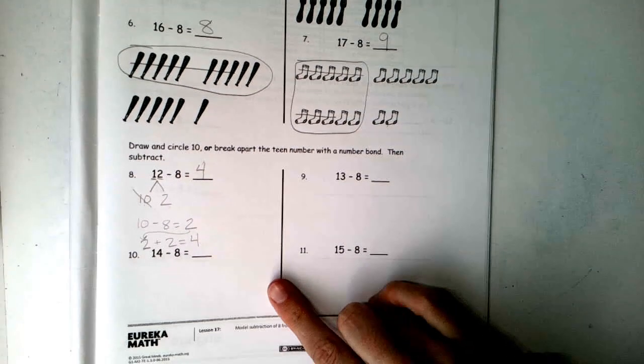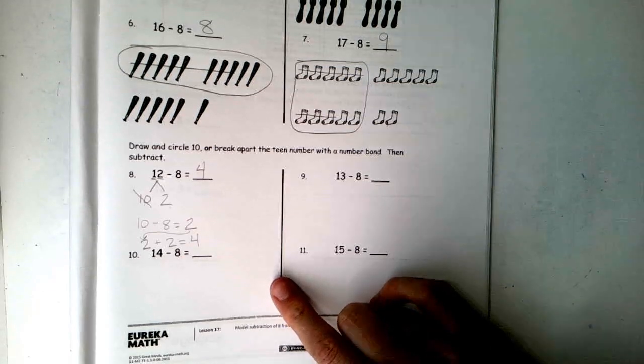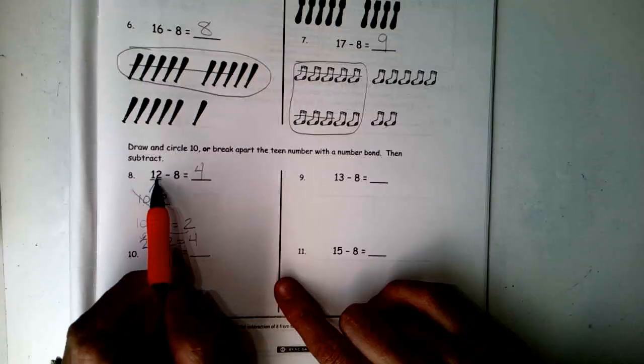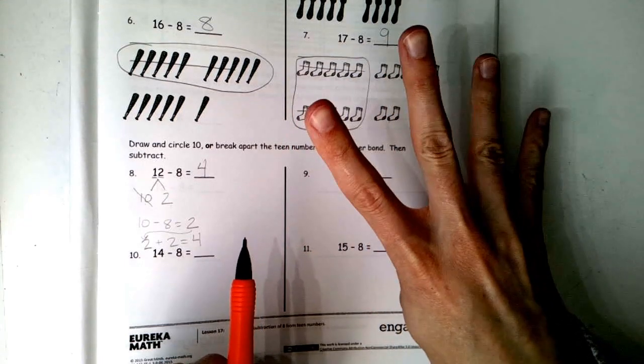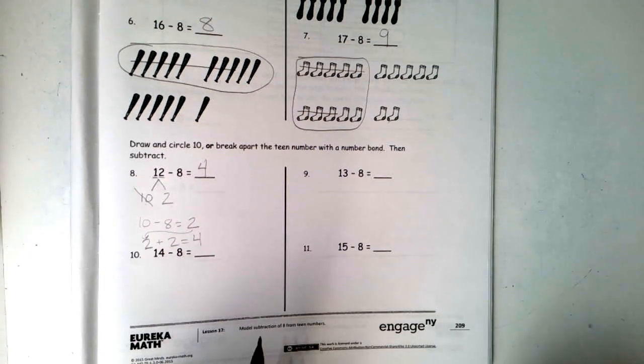I could check that by counting on like we practiced yesterday, starting at 8 and counting up to 12. 8, 9, 10, 11, 12. Look, 4 fingers are up. We got it. Good work.